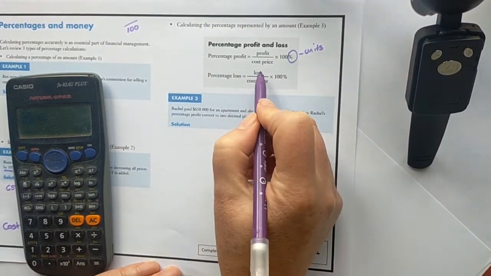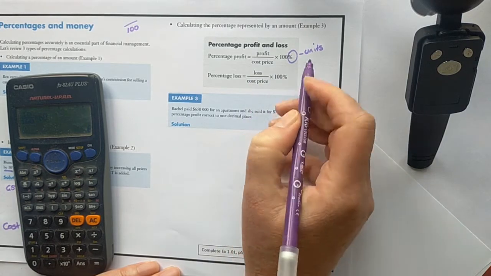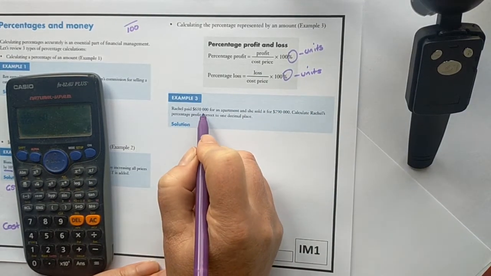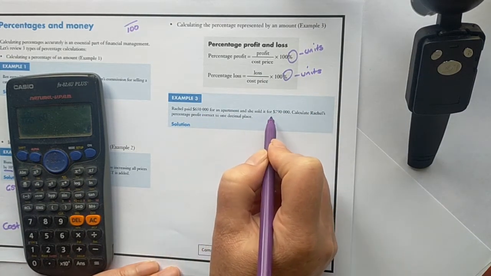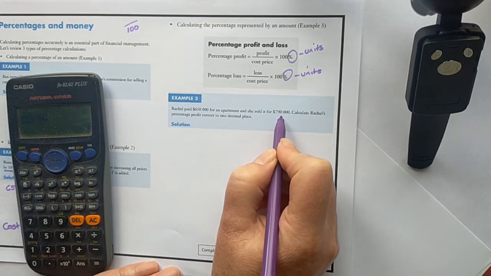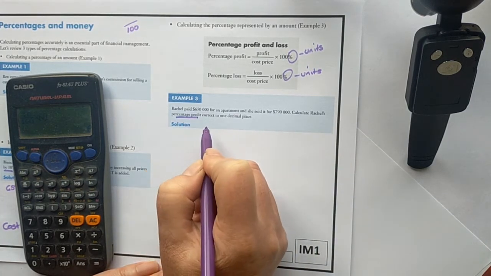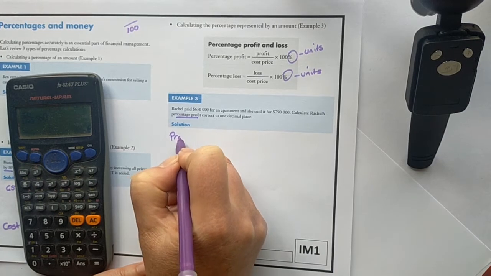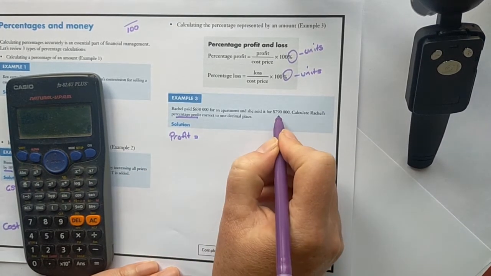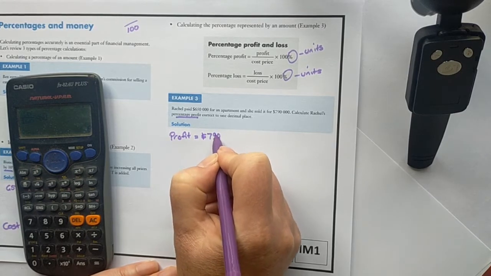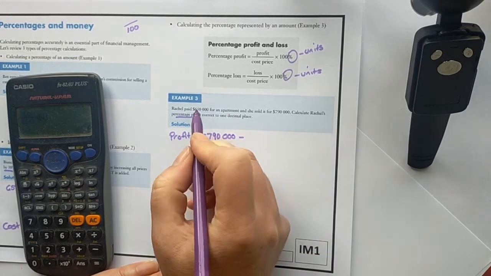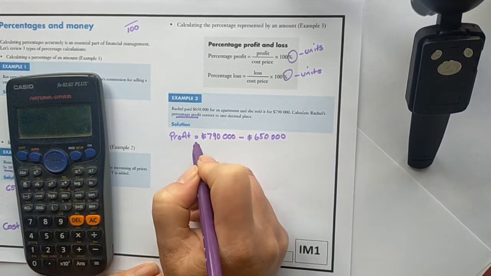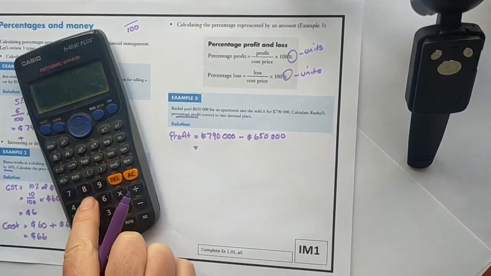And then percentage loss is your loss over your cost price times 100%, and again that's just units. So Rachel paid $650,000 for an apartment. She sold it for $790,000. Calculate Rachel's percentage profit correct to 1 decimal place. So first of all, we have to work out the profit. So the profit is the $790,000 take away what she started with, $650,000. So pop that on your calculator.